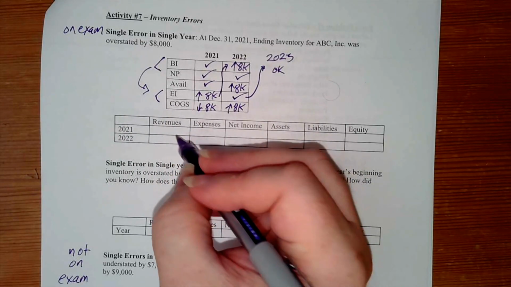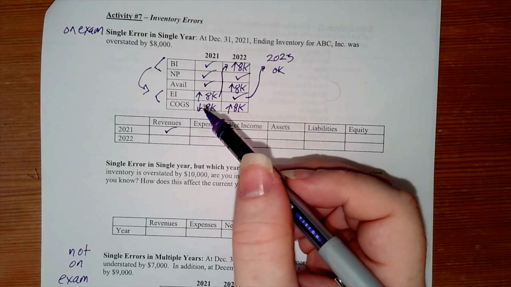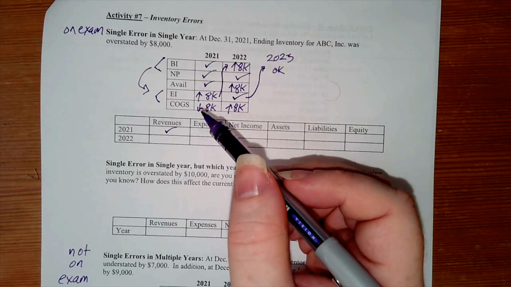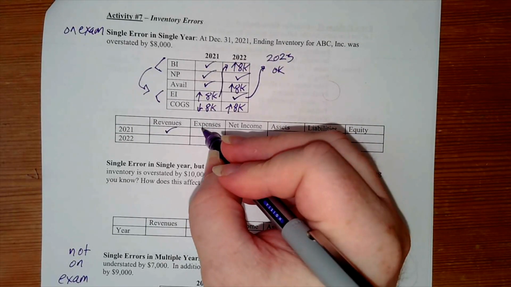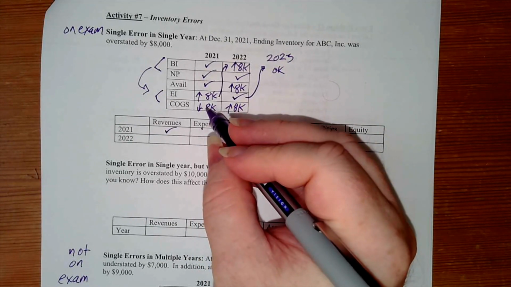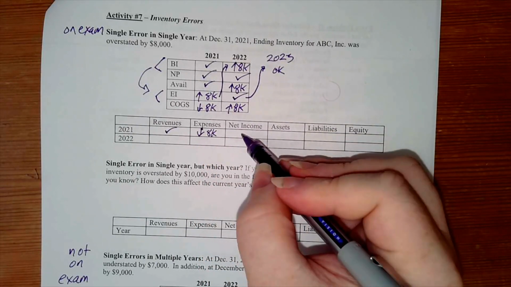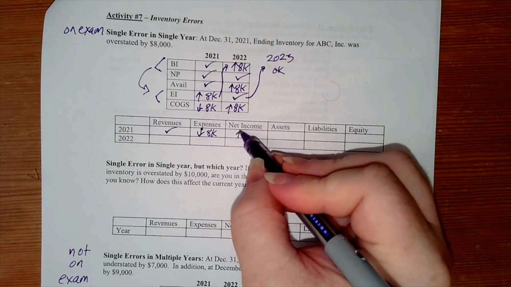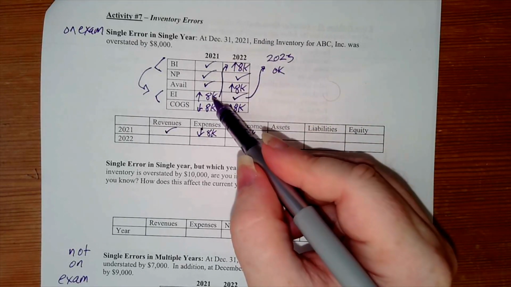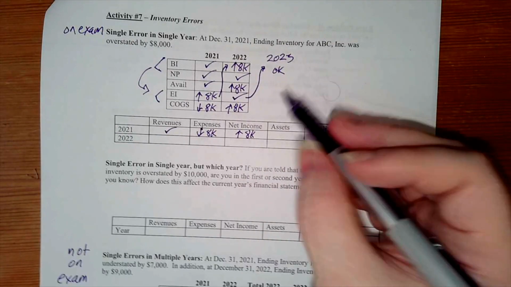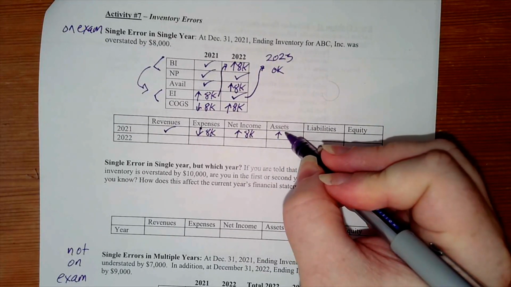So what happens? In 2021, revenues are okay. The expenses are here. COGS is the expense. The expenses are down by 8K. Therefore, net income goes up too high. What also happens? Ending inventory is our assets, so on the balance sheet, assets are too high.